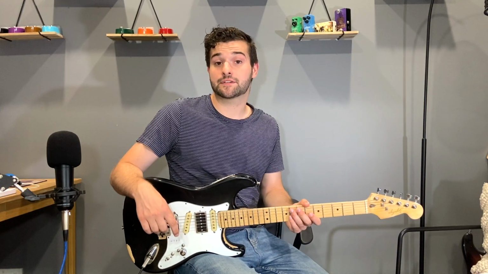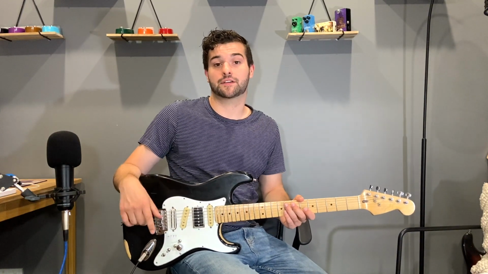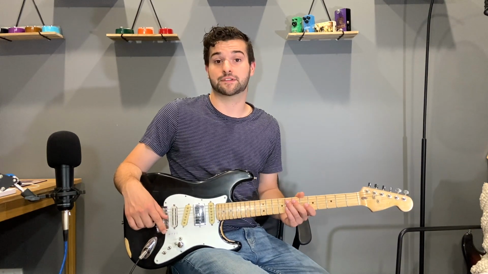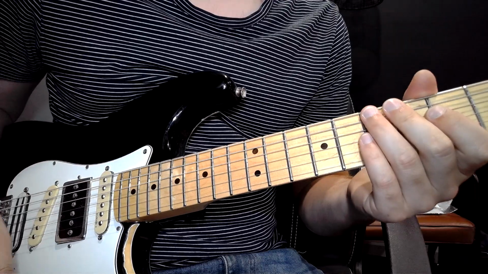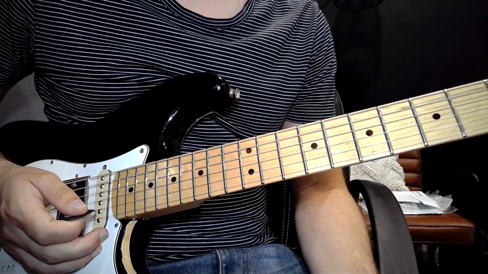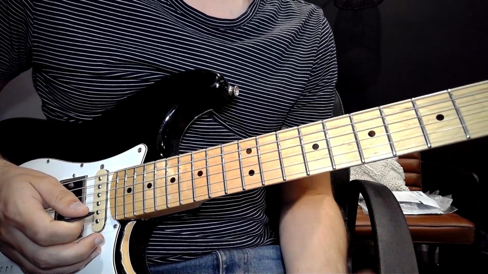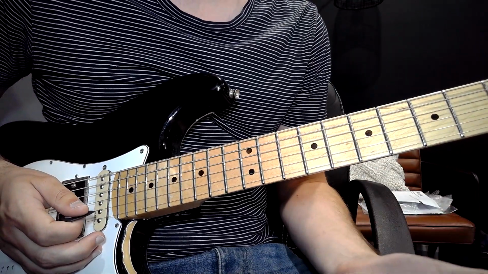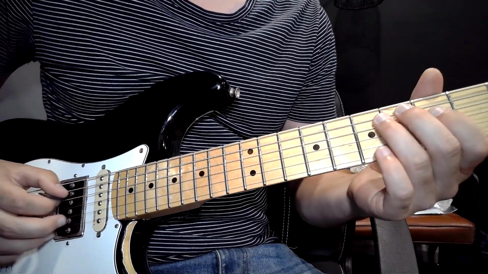Alright, let's jump to the demo backing track where I'm going to show you a bit more on what you might be able to do switching between those 2 positions. Okay, so we're here with our backing track, and what I'm going to do is just simply demonstrate moving from one position to the other position, moving from position 1 to position 4.